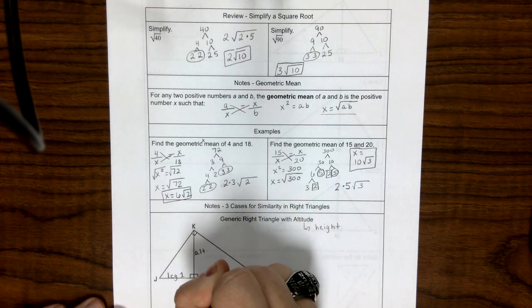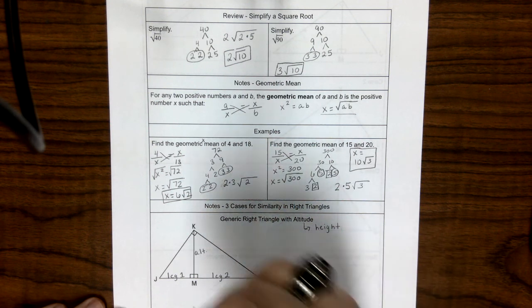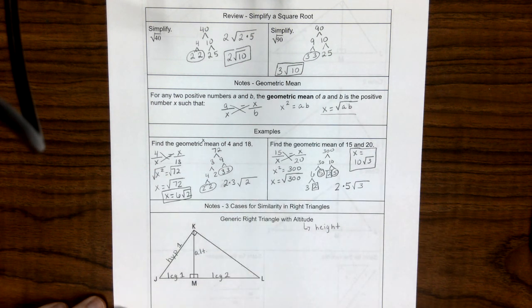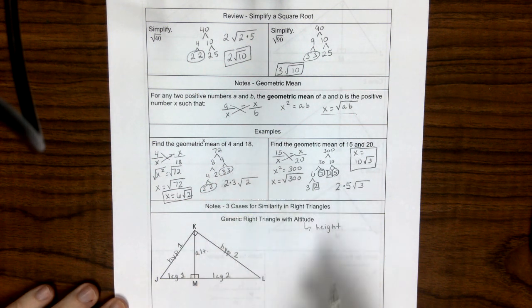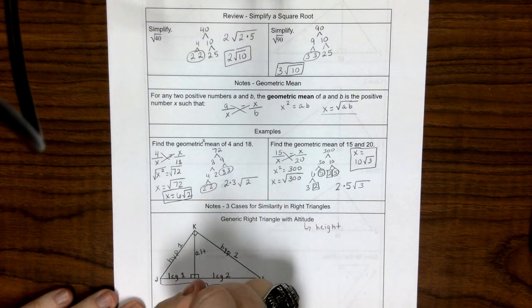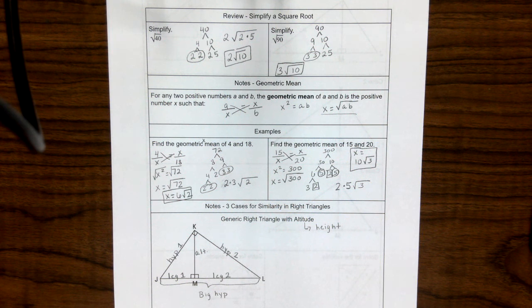LM, we're going to call leg 2, because that's a leg in the medium triangle. All right? JK is going to be hypotenuse number 1, or hype 1. KL is hypotenuse number 2, because it's the hypotenuse of the medium-sized triangle. And then we have to look at this entire side, JL. We're going to call that the big hypotenuse. So big hype. Okay? And we call that the big hypotenuse because it's the hypotenuse of the big triangle.